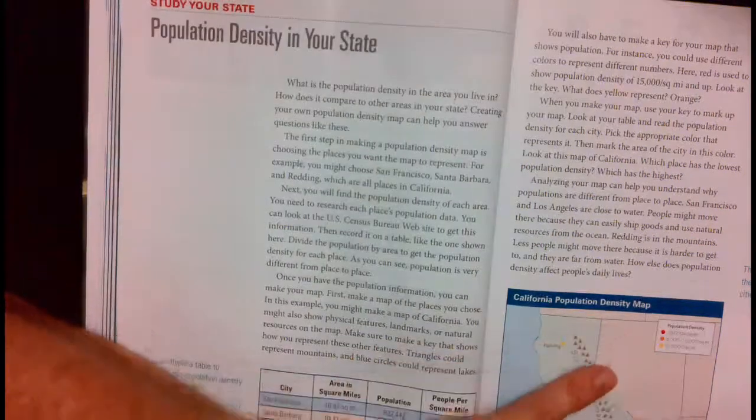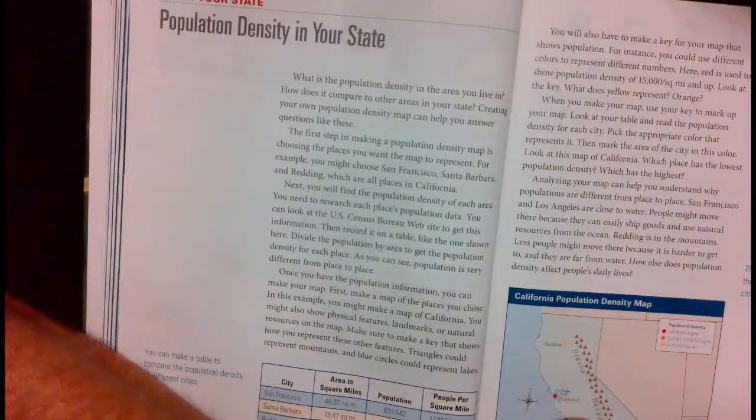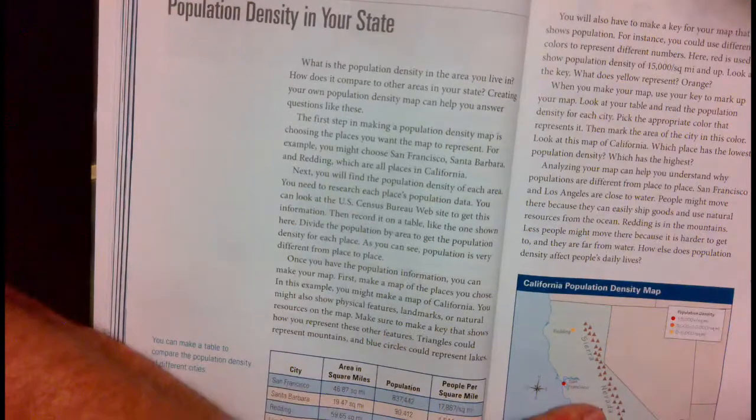You can look at the U.S. Census Bureau website to get this information. Then record it on a table like the one shown here at the bottom. Divide the population by area to get the population density for each place. As you can see, the population is very different from place to place. So let's check out the California one.